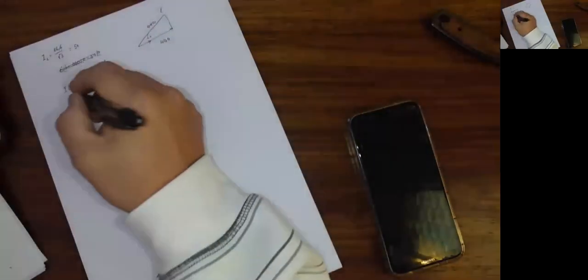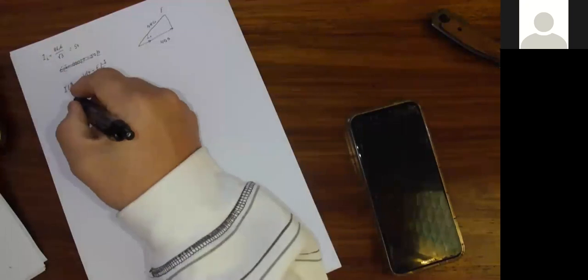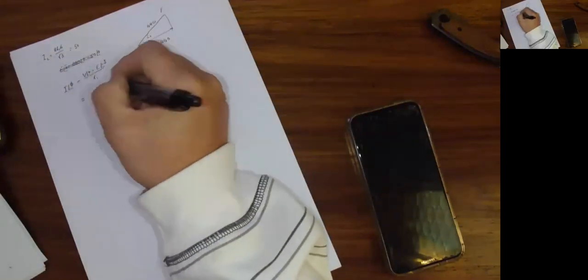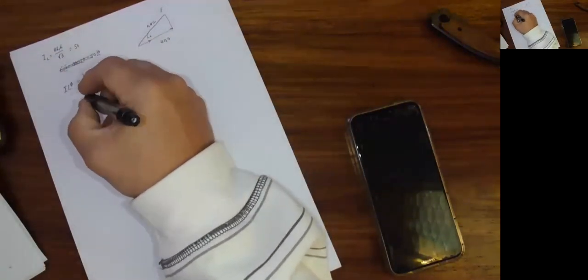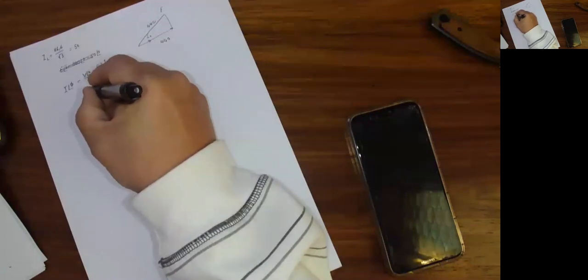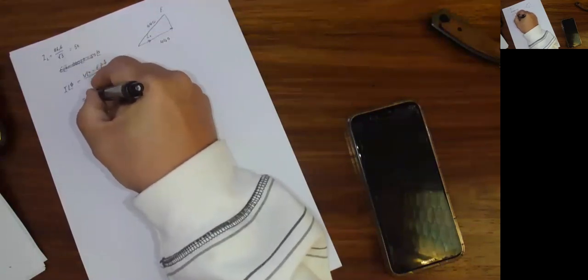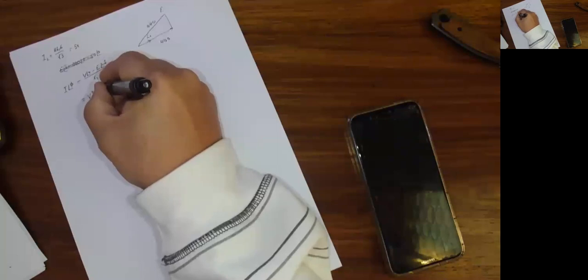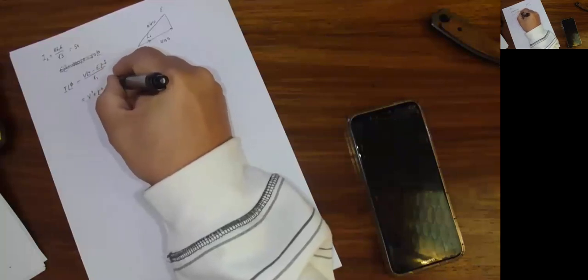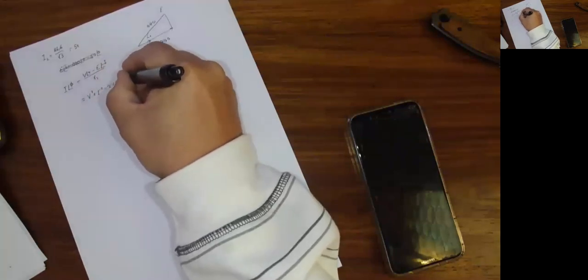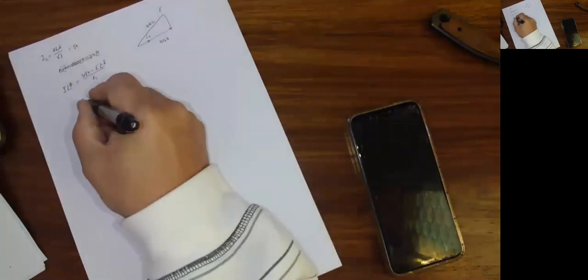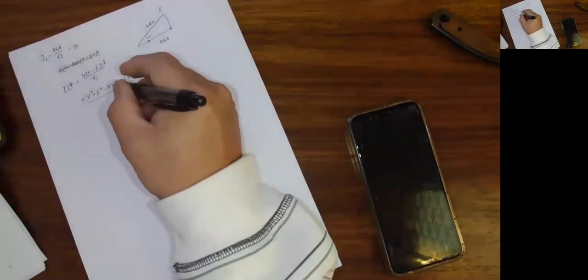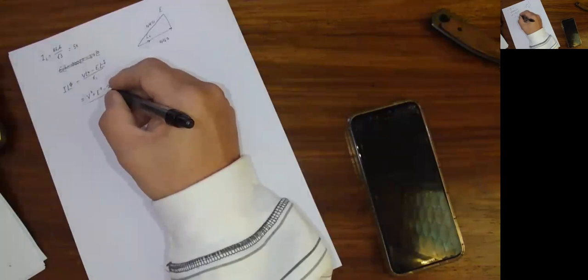Okay, now we have a problem. We can't use that. So let's say we can say V squared. We use the cosine rule: V squared plus E squared minus 2VE cos delta, over Xs squared.